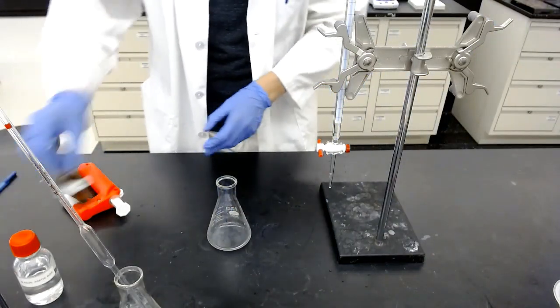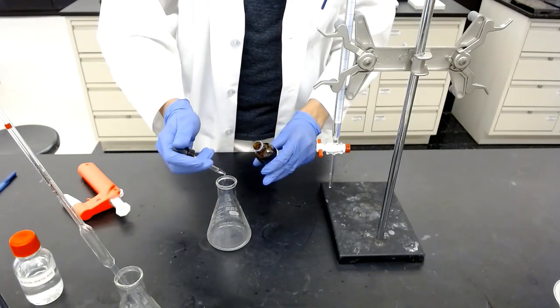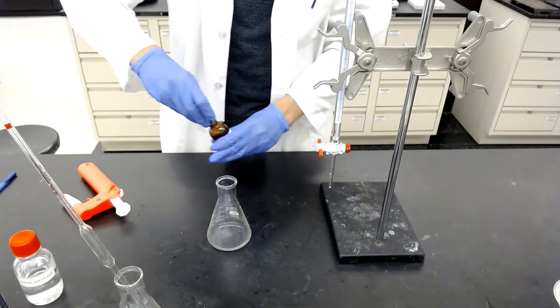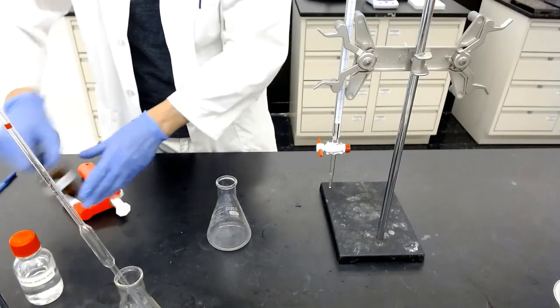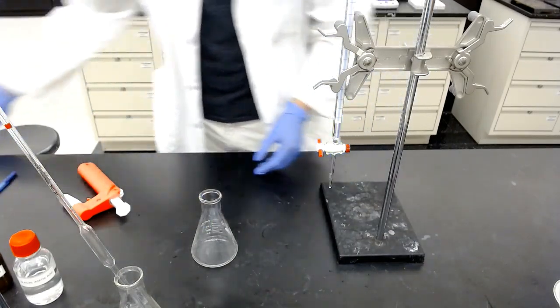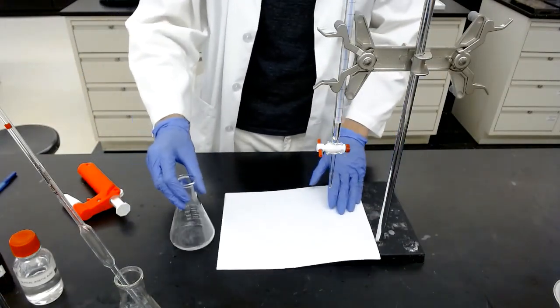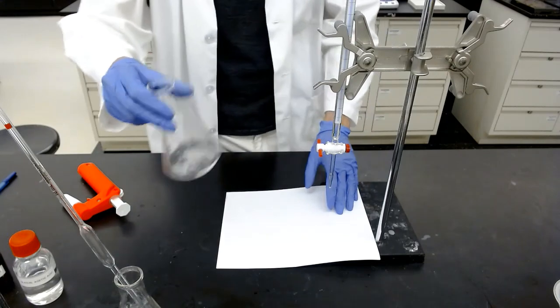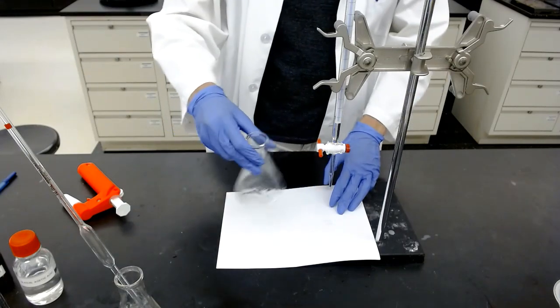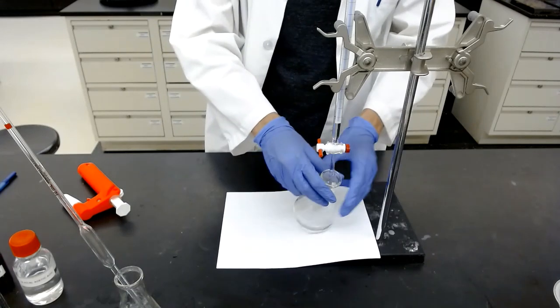Of course, before the titration, always add a couple drops of phenolphthalein, which is the indicator solution, and mix it up. Bring white paper for contrast, and I have refilled the burette already up to 0. We are ready to go for the third titration.